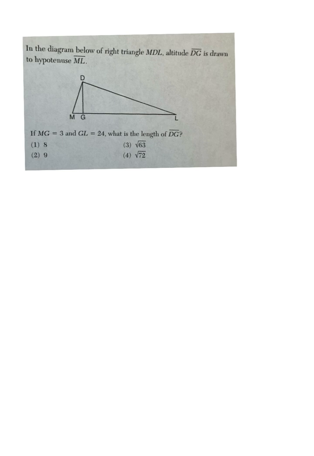But actually, before you do that, I do want you to look at this, and there are no right angles here anywhere. But if you do read, it says, oops, let me use my pointer instead. It says in the diagram below, right triangle MDL. So MDL is a right triangle. So that right angle is right up here. Okay, so I am going to draw it. And then if you keep reading, it says altitude DG.